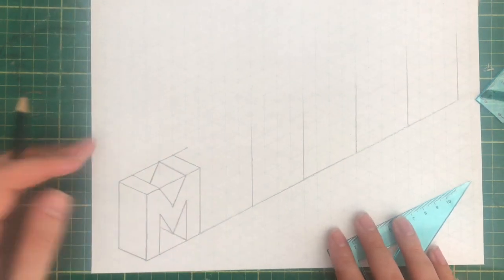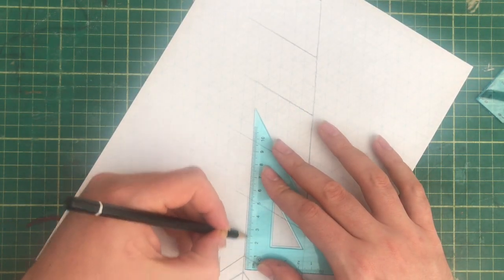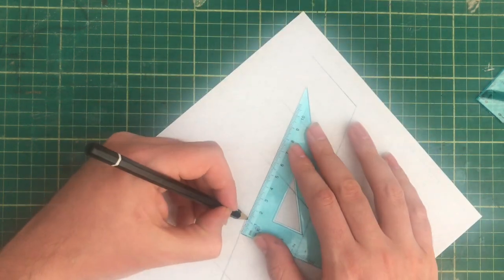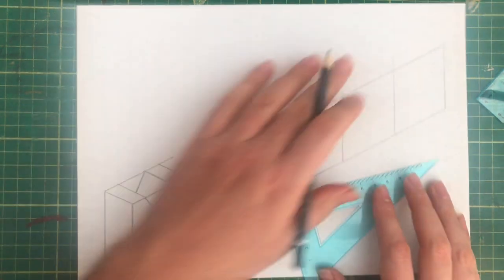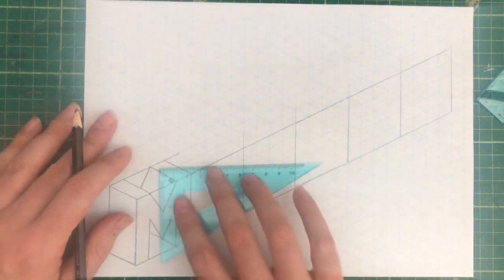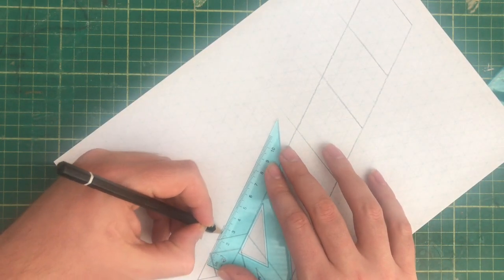That's about how much I can fit on my A4 page there. I'm going to go across with all of them, like so, following that 30-degree line all the way up. It's a lot easier when you've got the gridded paper. Again, it's not the end of the world if you don't. You can still do this on the plane like I showed you before.